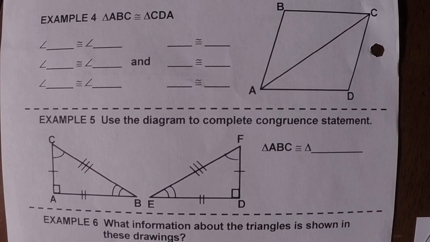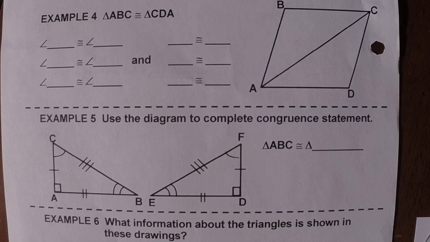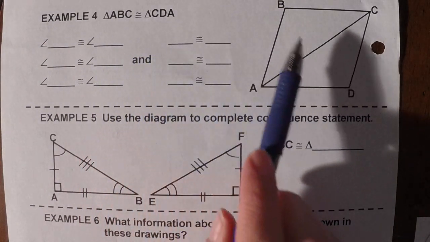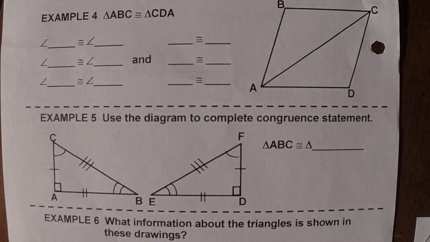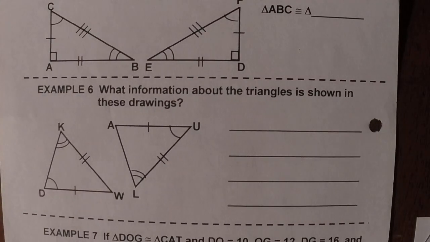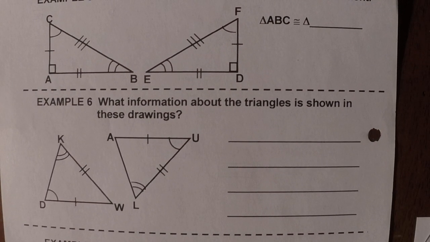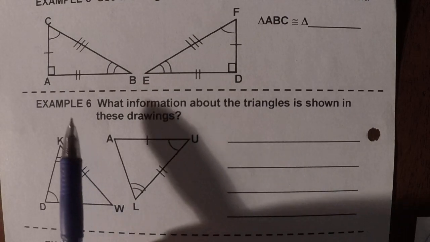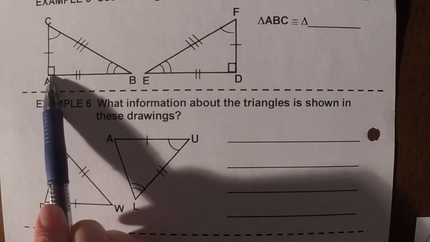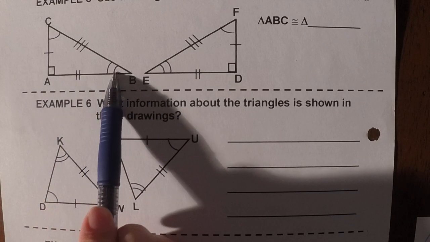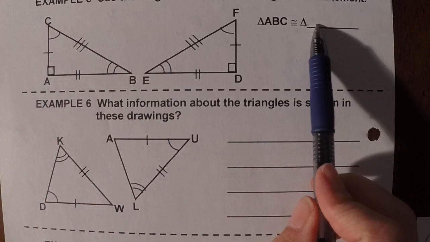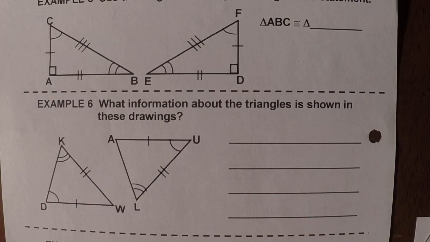On this one, they again told you which one goes with which one, here and here. So if you need to redraw, redraw and see if you can work that problem. So then let's look down here at example 5. Same thing. It's given you A to B to C. So we did the 90-degree angle to the double marked angle up to the one marked angle. So see if you can fill this in without my help.